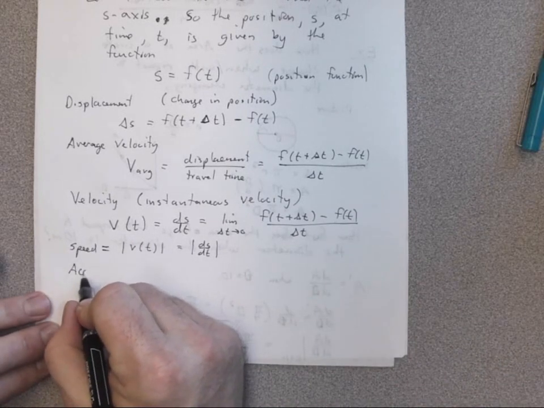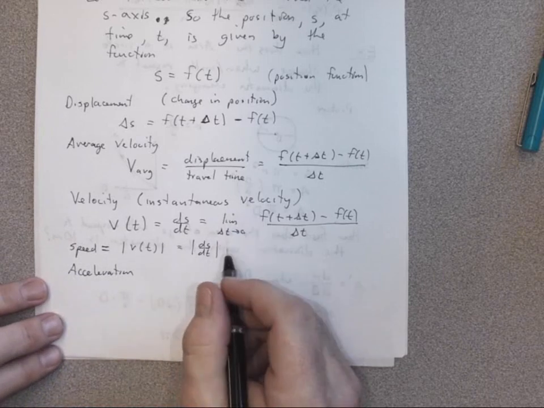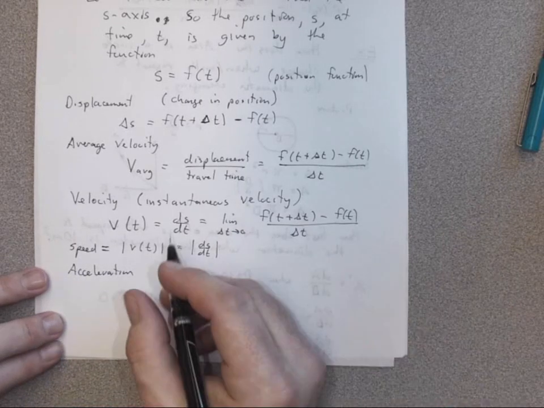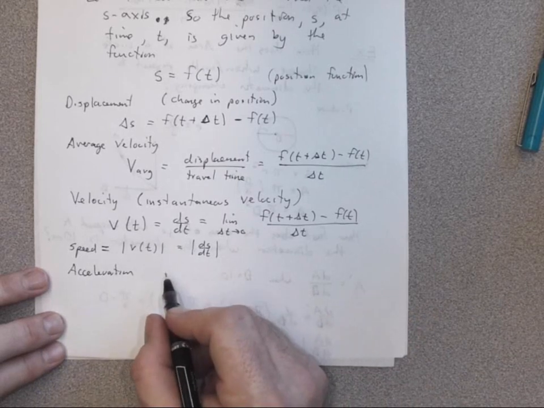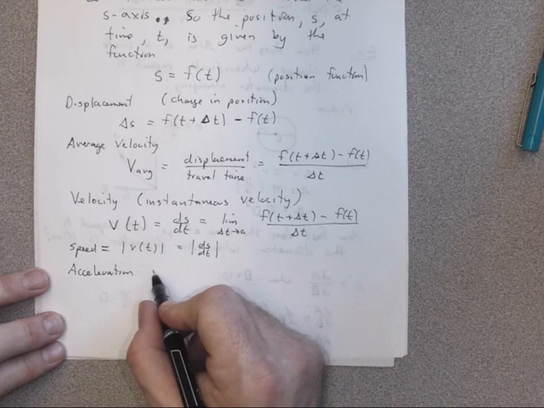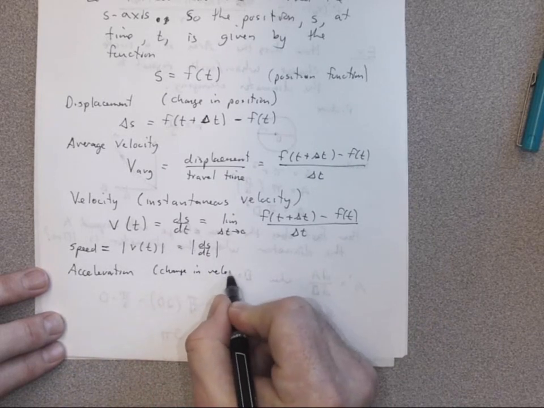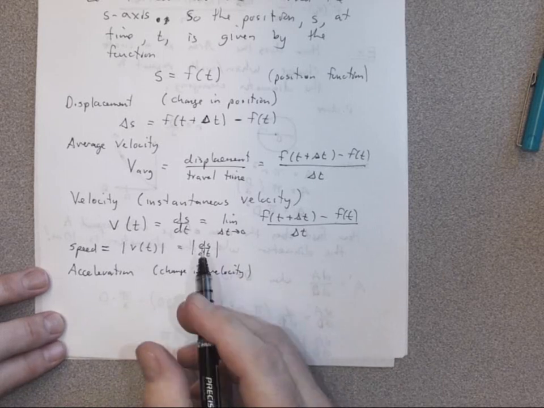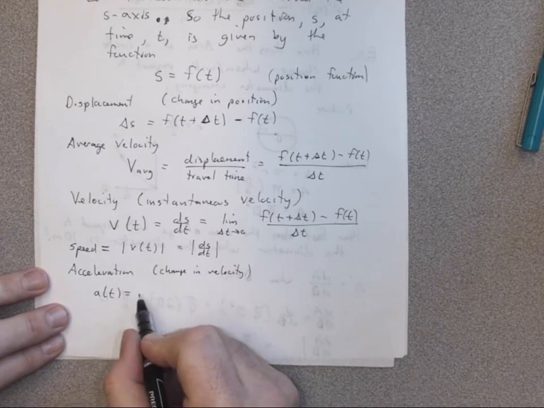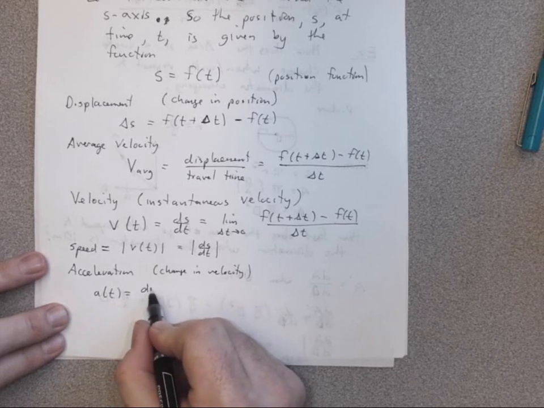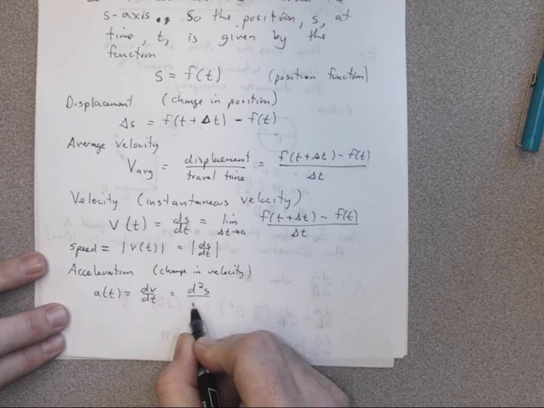Acceleration. Acceleration is the derivative of velocity with respect to time. So this is the change in velocity, really. This is your change in velocity with respect to t. So that means a of t is going to be equal to the derivative of v at t, which happens to be the second derivative of position.